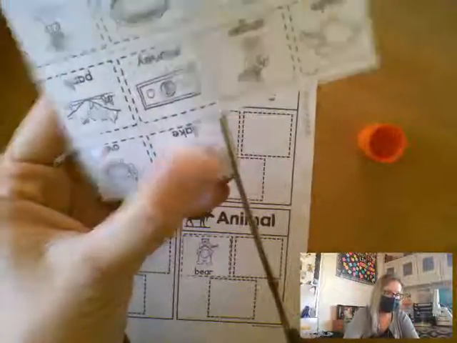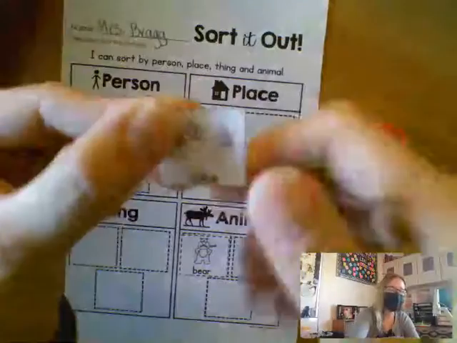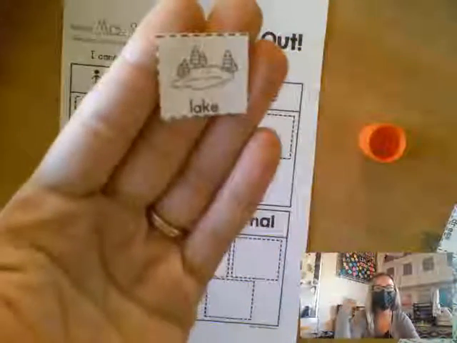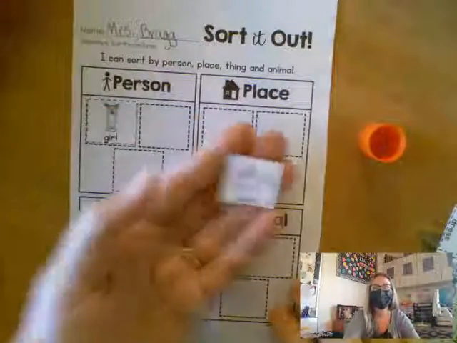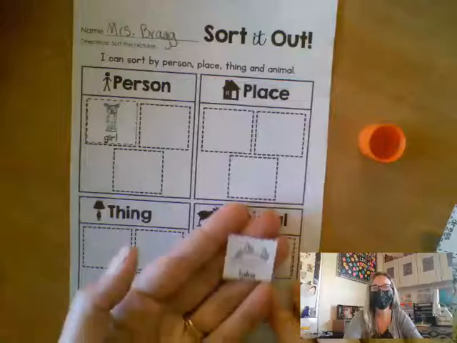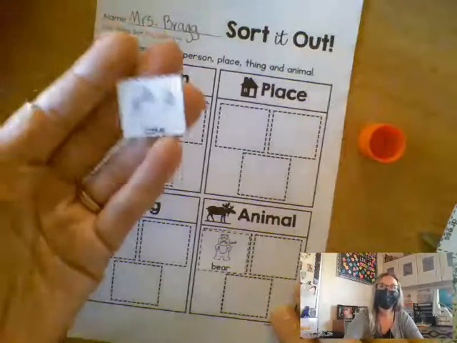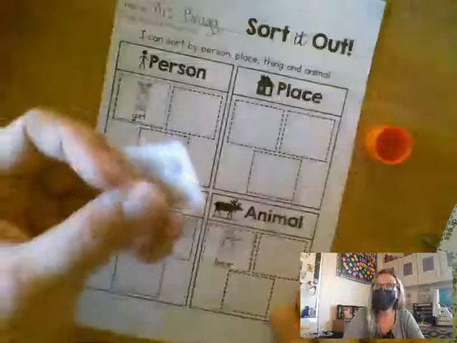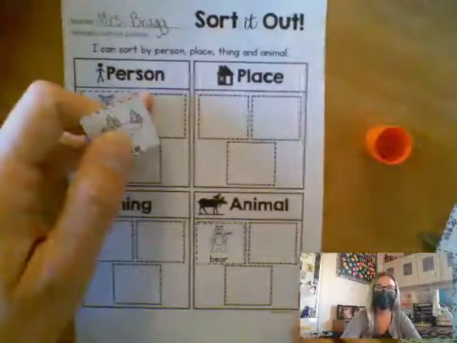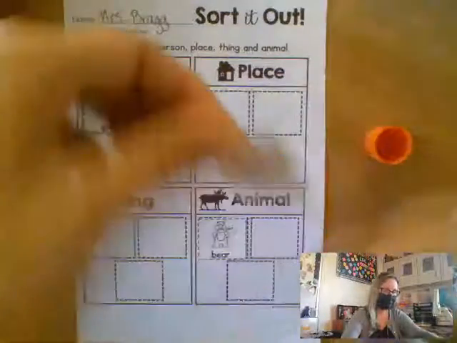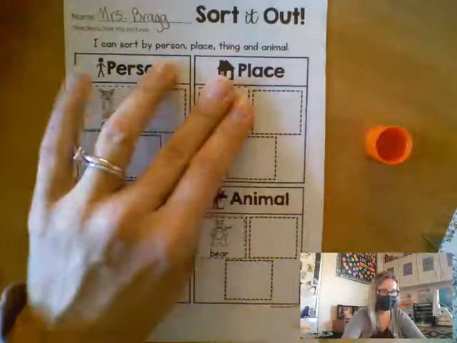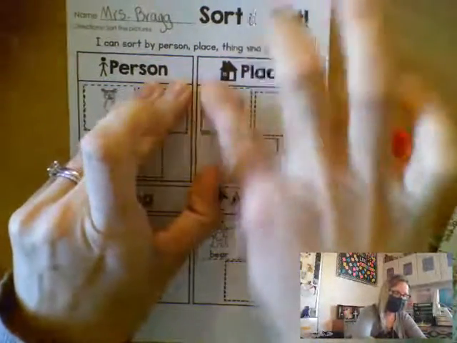Cutting out the next picture. Remember keeping my scissors in one place and guiding the paper around. Oh, the lake. I love going to the lake and swimming and laying in the sunshine. Is the lake, Camila, a person, a place, a thing, or an animal? Nice, right? It's somewhere we can go. Good job. So take your lake, a place that we can go, and we're going to put the lake right here. Okay? The lake is a place that I love to go.